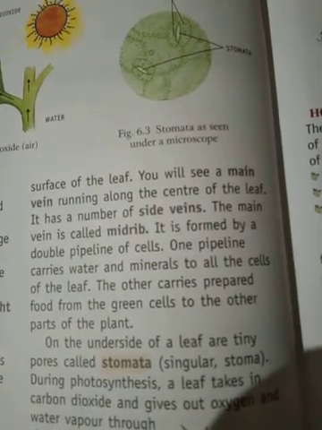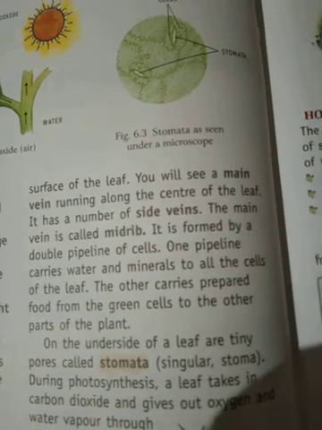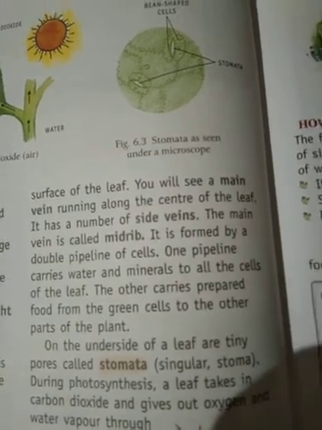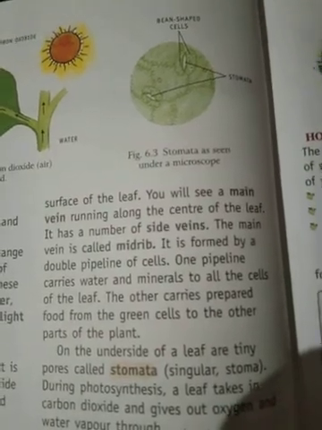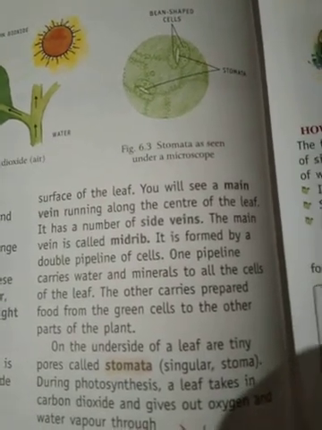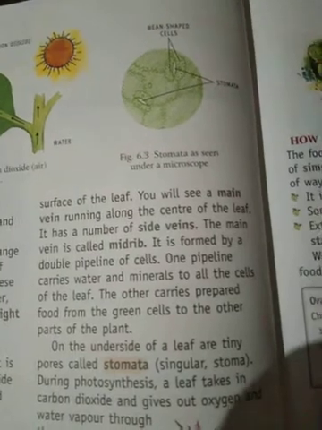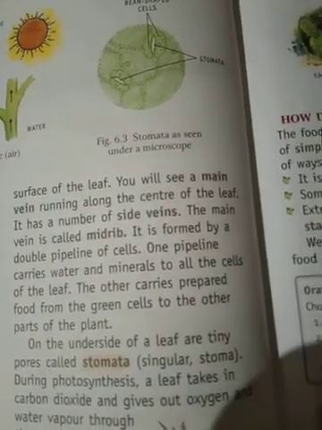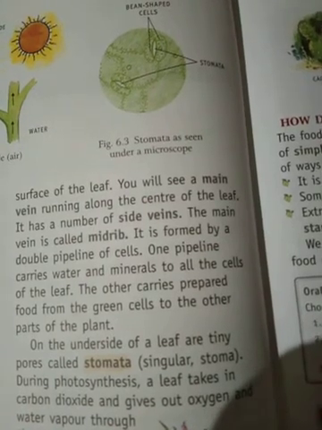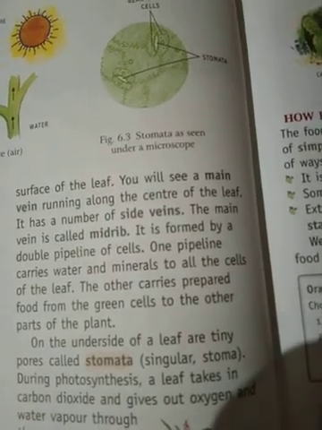Are they going to consume that whole food? If the leaf does so, what will happen? How will the other parts of the plant get food for their growth? Plants also need food for their growth and development, right?